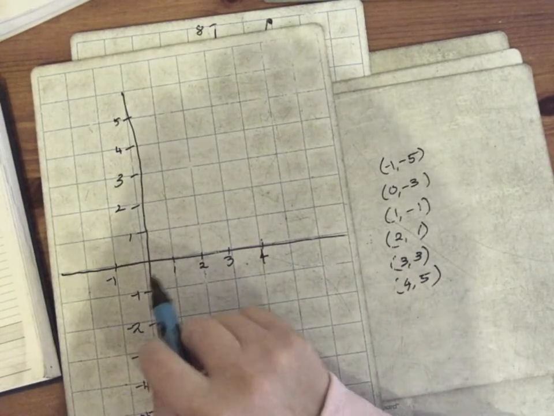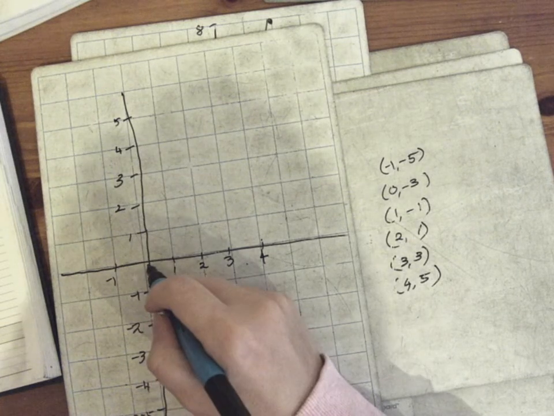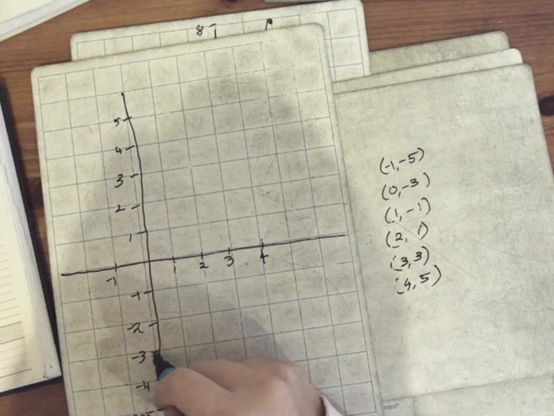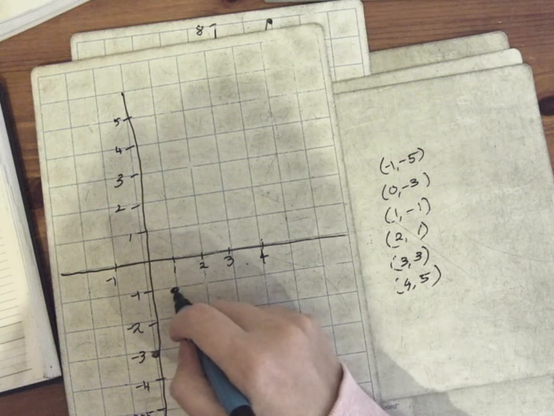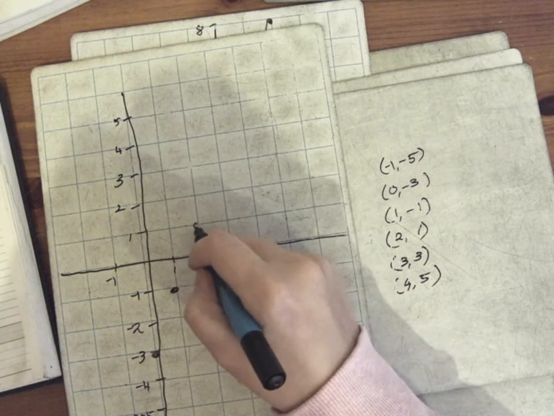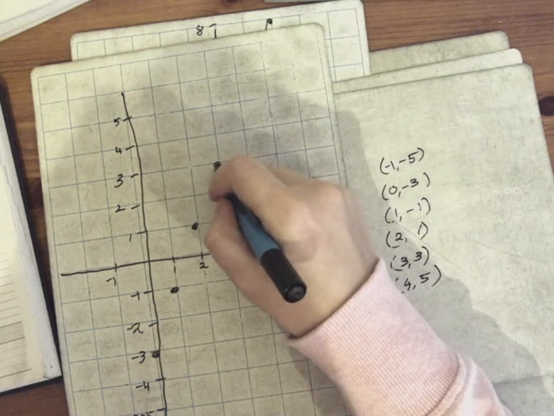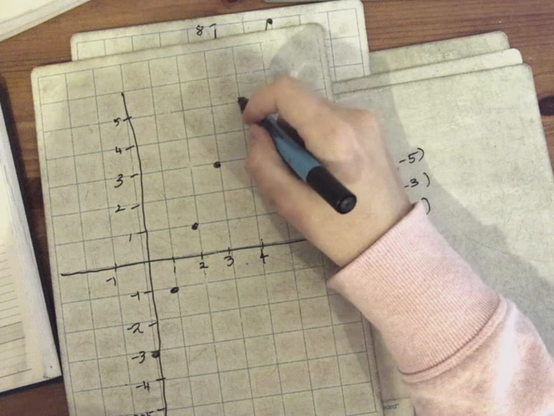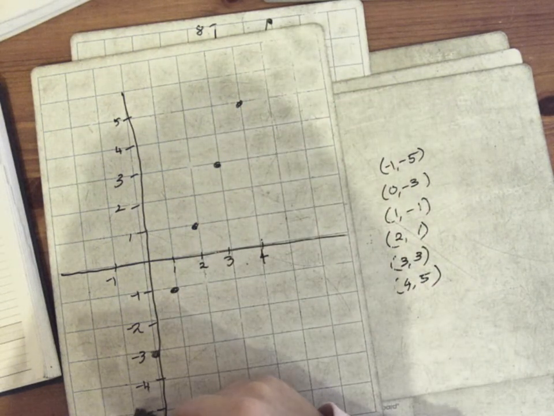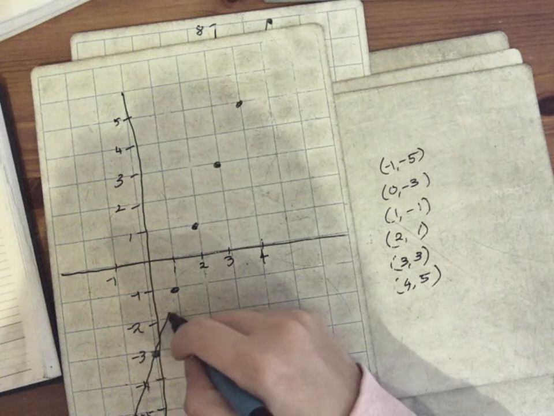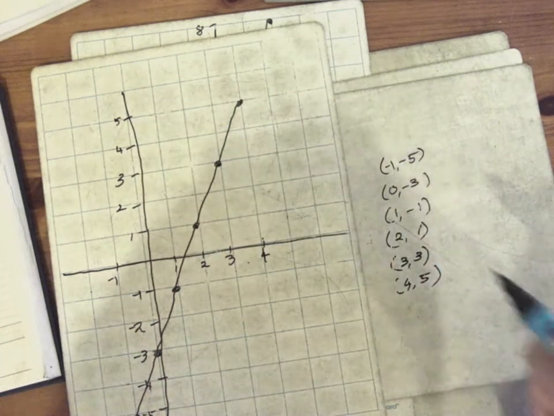So -1, -5 is across to -1, down to -5. Next one is 0, -3, across 0, down to -3. Next one is 1, -1, across 1, down to -1. 2, 1 is across 2, up 1. 3, 3 is across 3 and up to 3. And 4, 5 is across 4 and up to 5. And again, do as I say, not as I do, use a ruler. Okay, and there's your line.